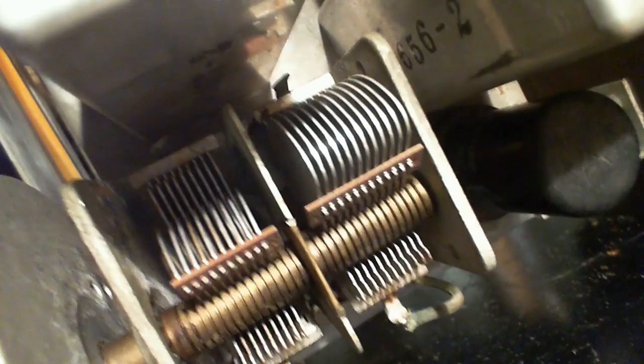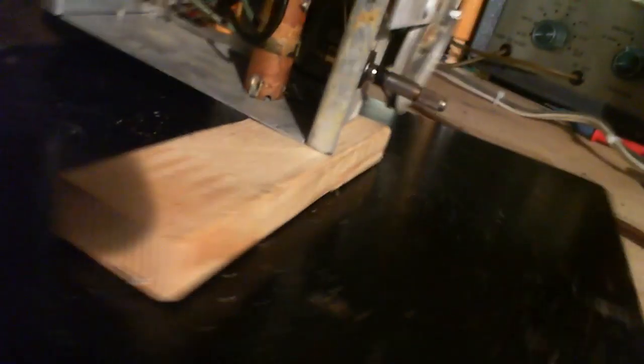So that green wire is connected to the bigger section of the capacitor here, and that's definitely the RF section. The other section is the section that tunes the local oscillator. So the green wire comes up and meets the capacitor there. Ooh.